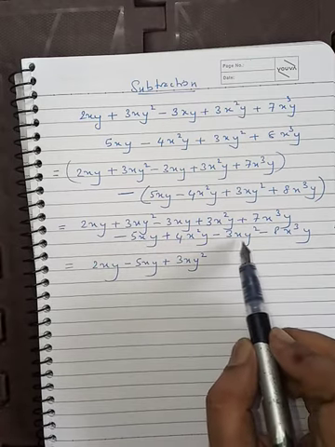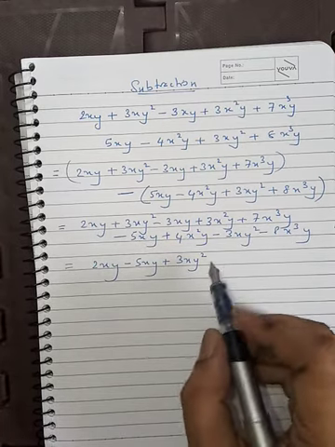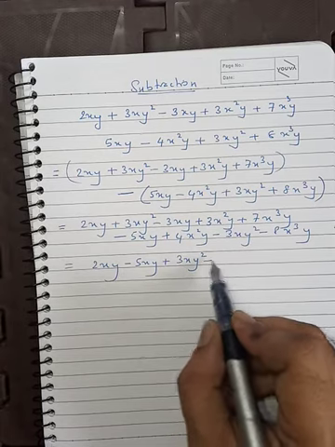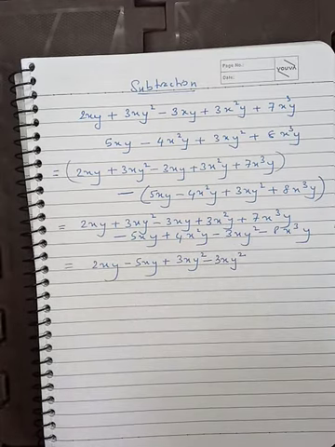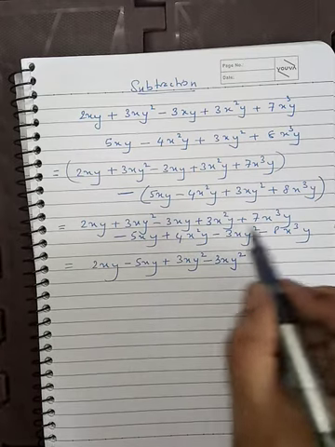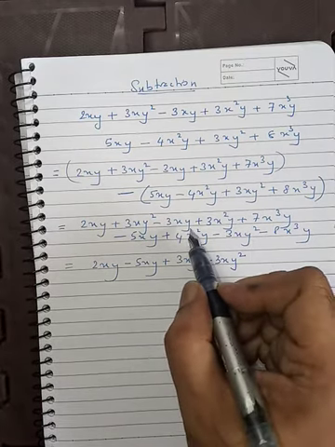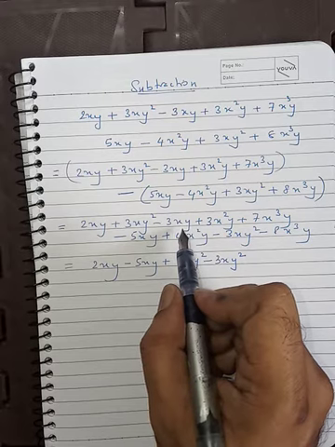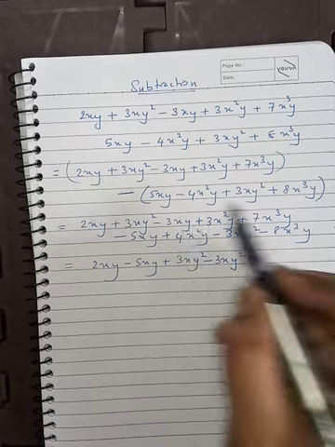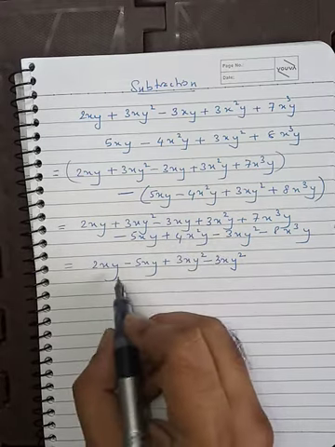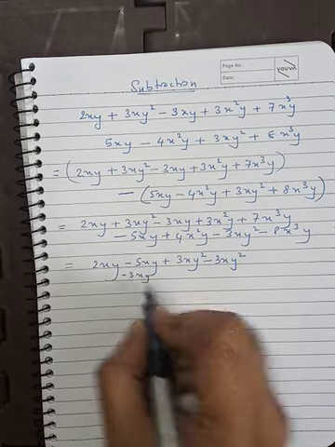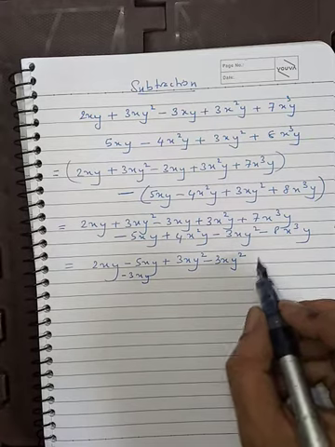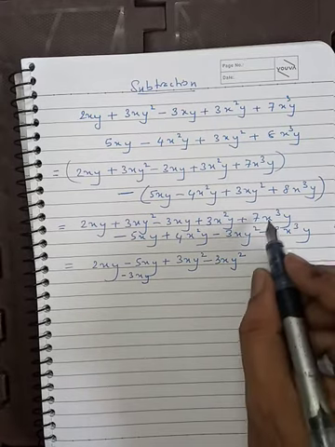I've got over here 3xy square. Okay, let's see over here minus 3xy square. Okay, now I have a term with xy. Okay, there is xy also over here. There's one xy term over here, so I'll have to bring it together, minus 3xy.